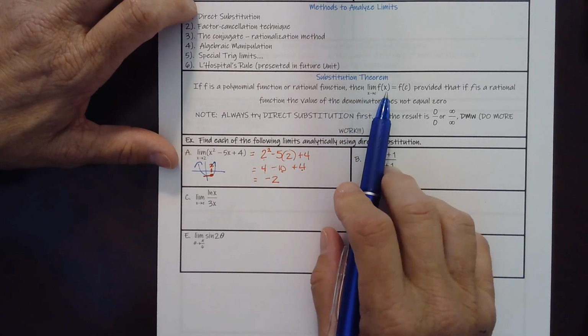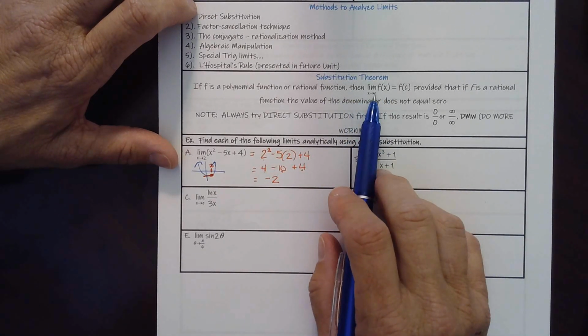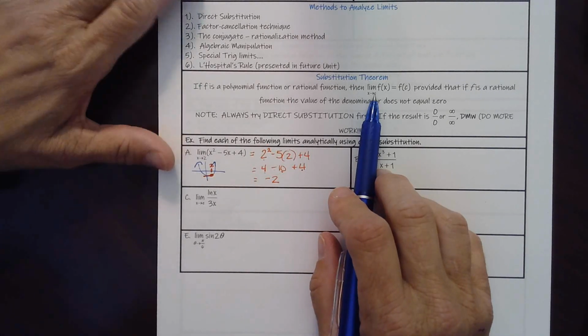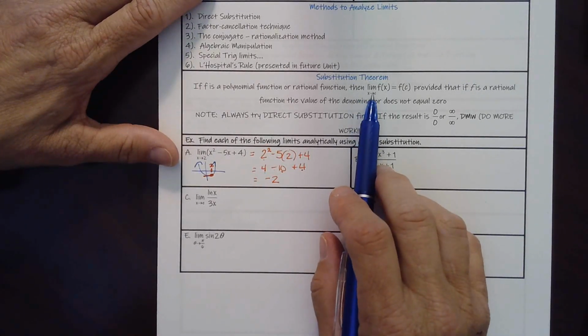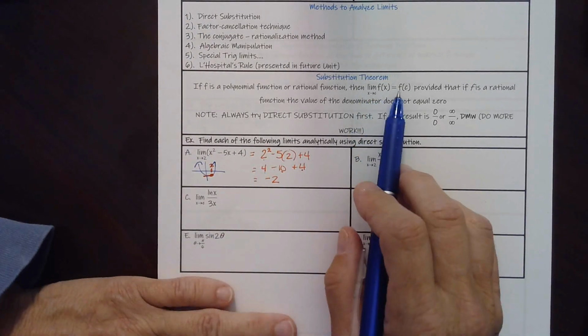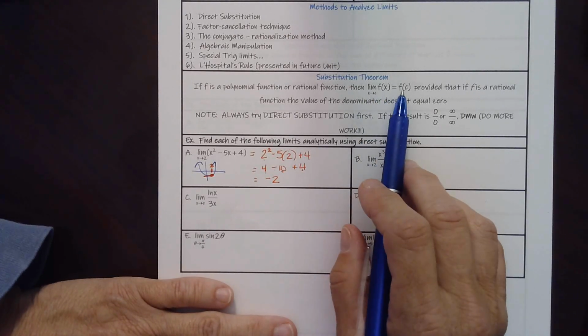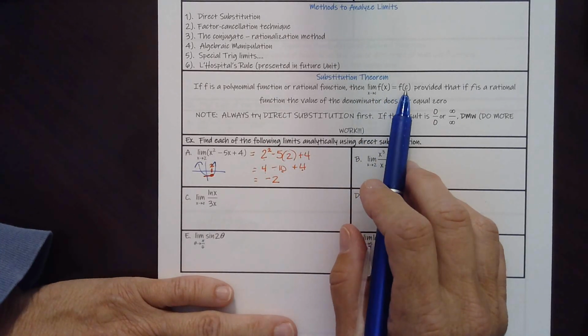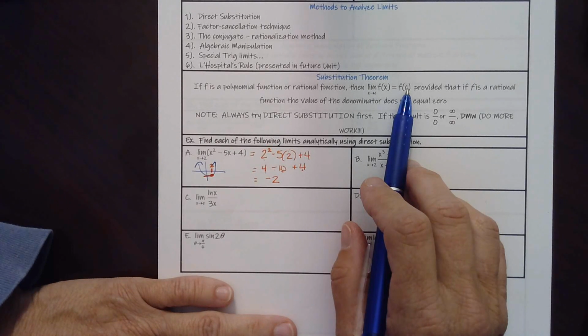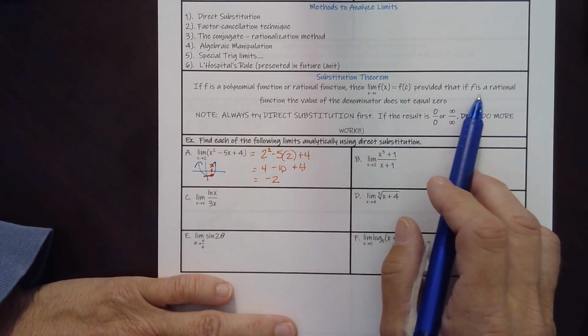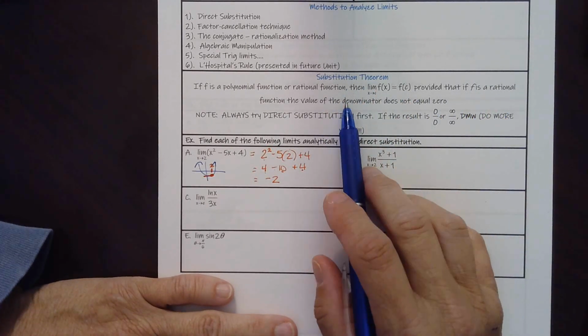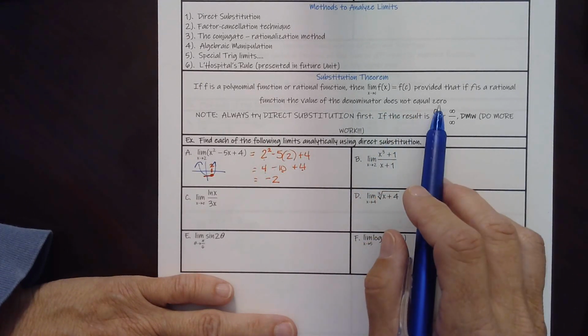But if you have a polynomial function or a rational function, then the limit of the function as x approaches c, as x gets closer and closer to some value c, equals f of c, the same thing you get when you evaluate the function at c, provided that if f is a rational function, the value of the denominator does not equal 0.